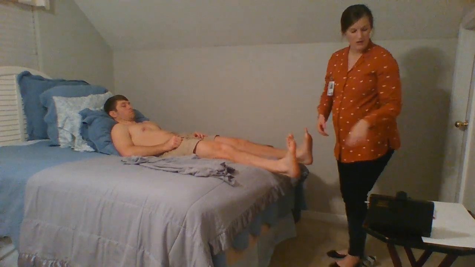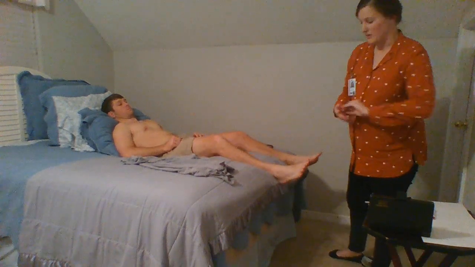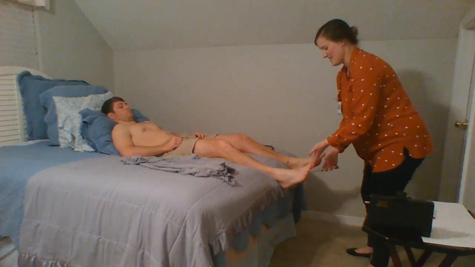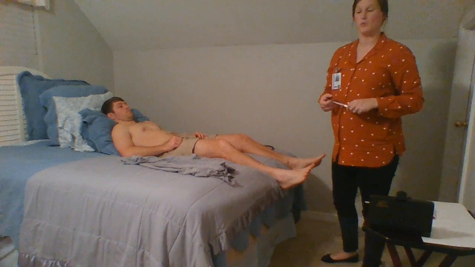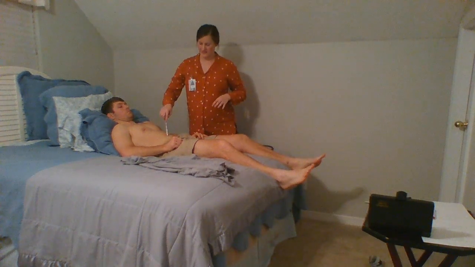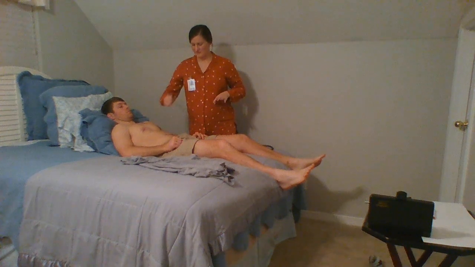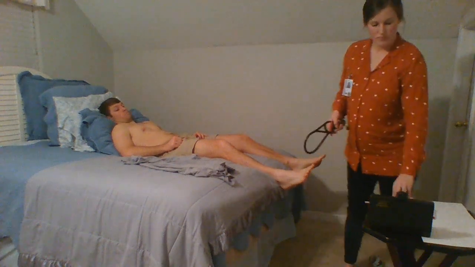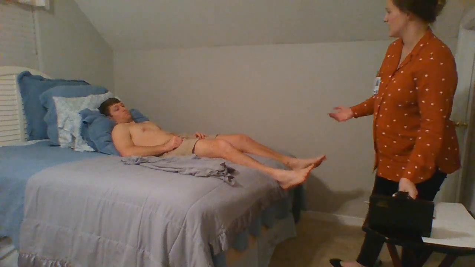Very good. While I have him down here, I'm going to check the Babinski reflex, checking to see if our toes fan out, which would be an abnormal sign. And while I have him lying flat, I'm also going to check the abdominal reflex. Very good. Okay. Now I'm going to have you move to the end of the bed.